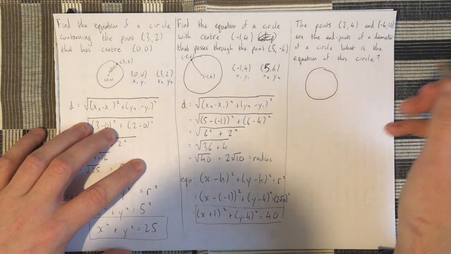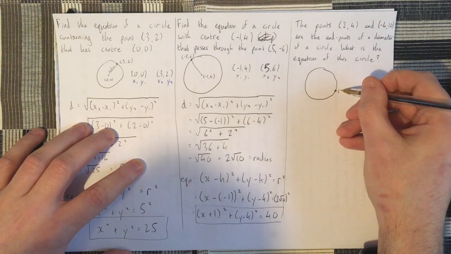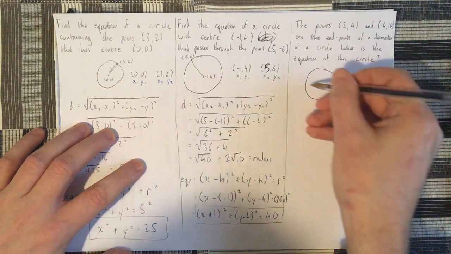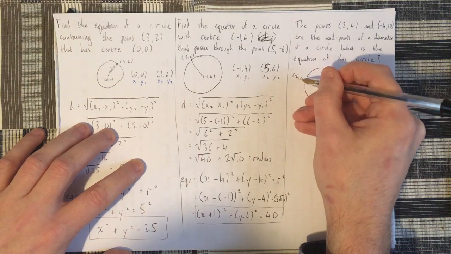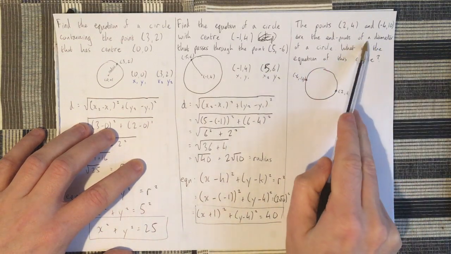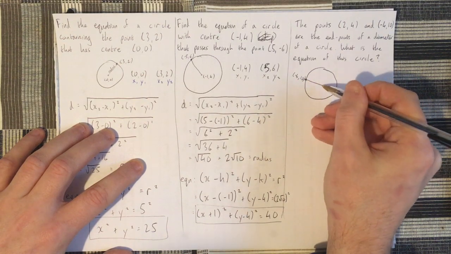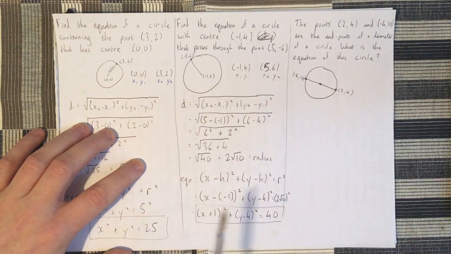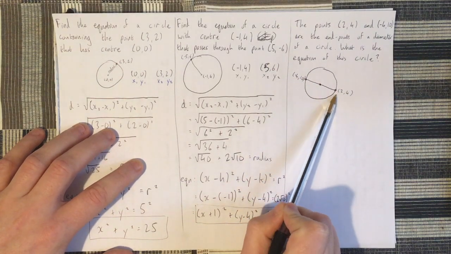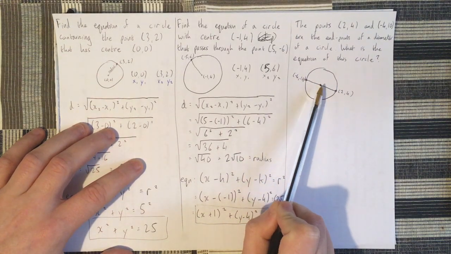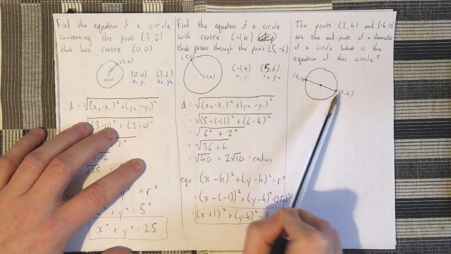So 2, 4, let's say that's here, and minus 4, 10 are the end points of the diameter of a circle. So a diameter is a line that goes from one side of a circle to the other, going through the center. So that's the situation I've got here.